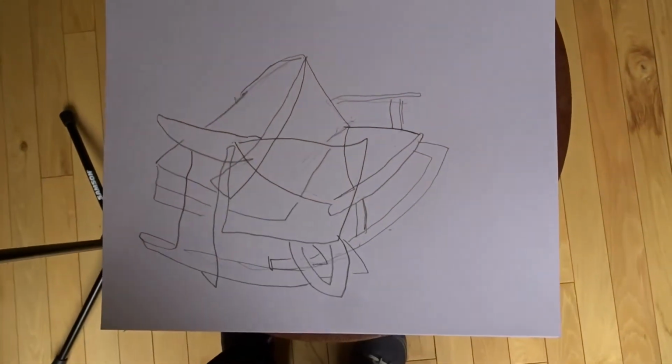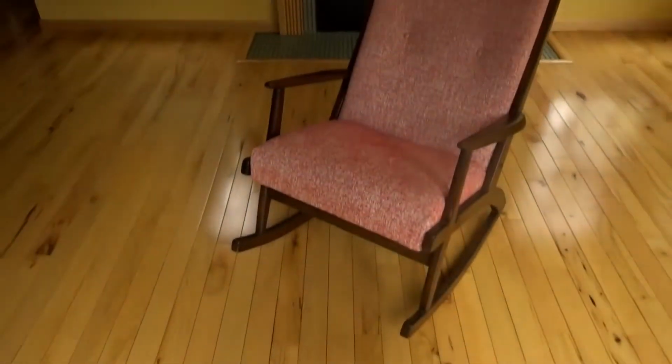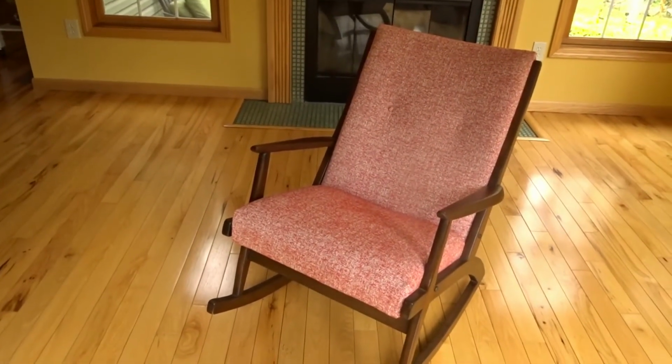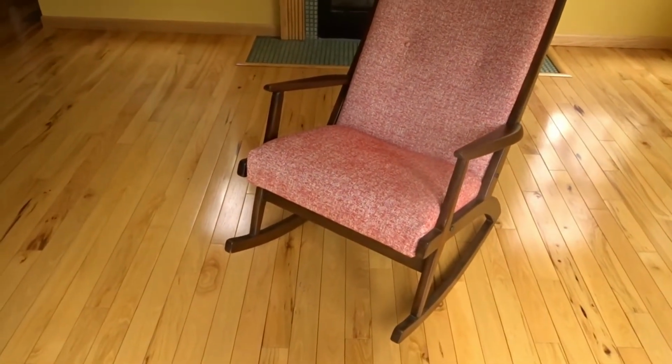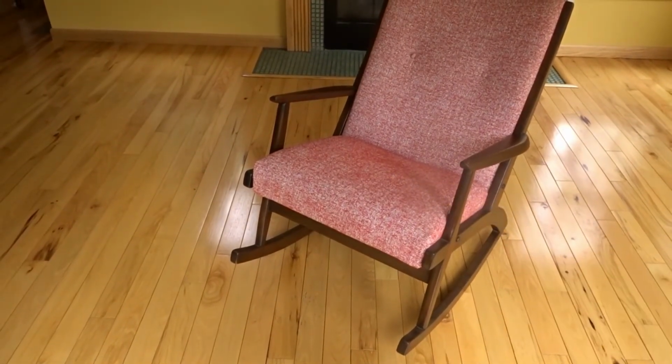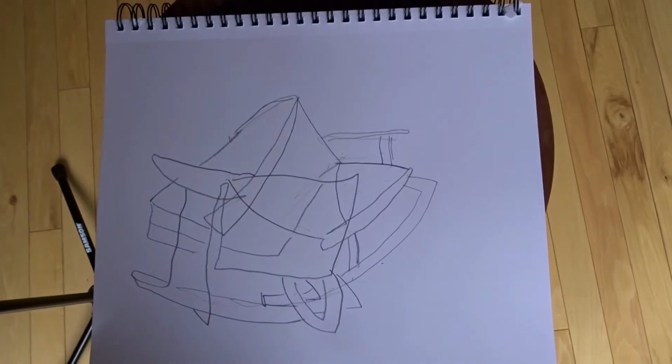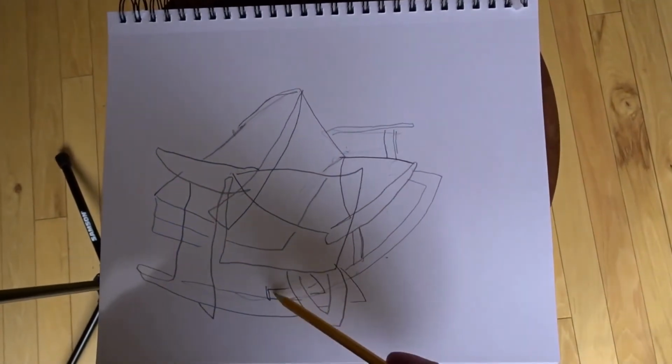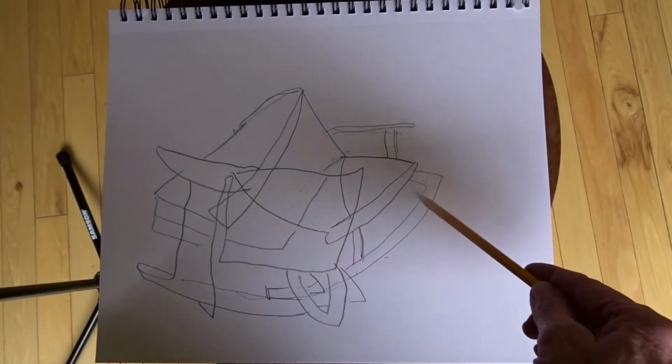So I've come around to the front of the chair. Let me come through here and show you. There he is. Come around to the front of the chair, and I want to get some more of the rocking motion here. I want to get some more of that and maybe the seat. So I came back in and I connected a few things.